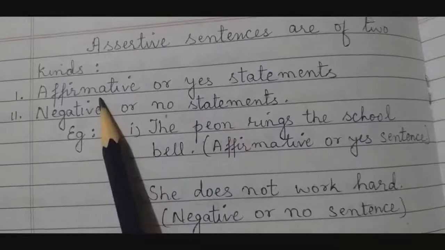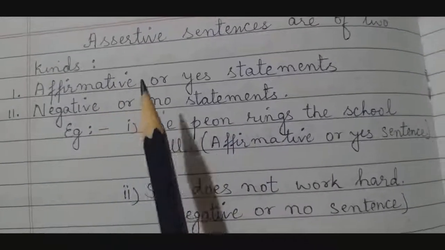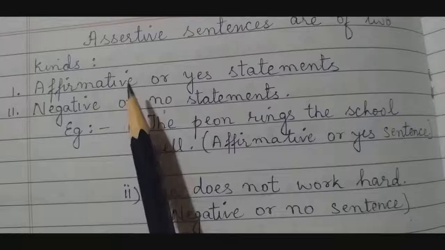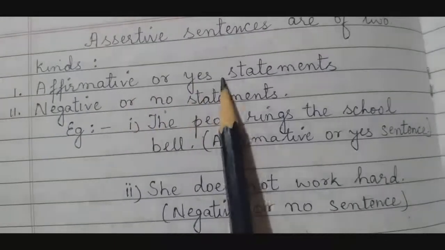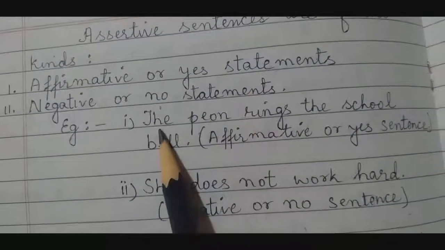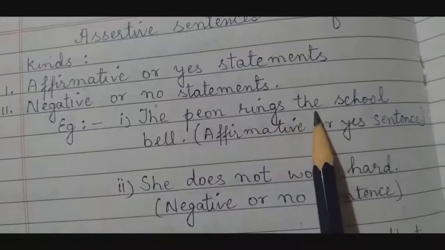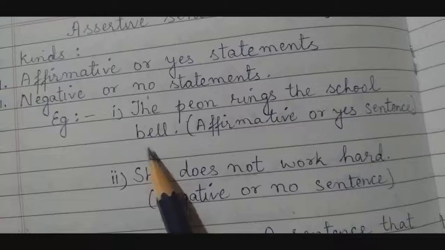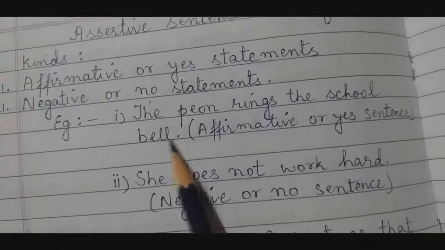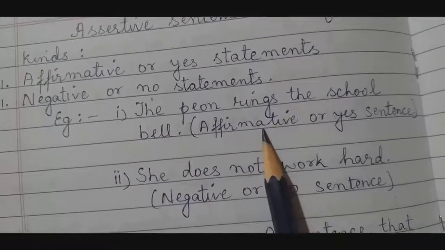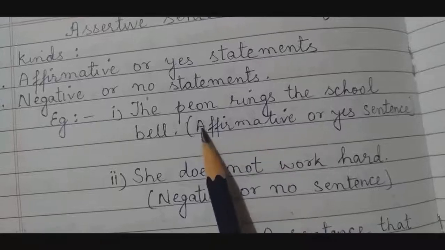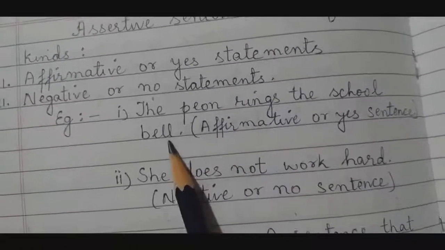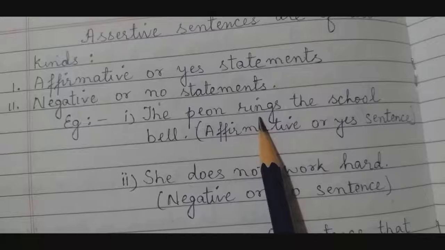Affirmative sentences are those sentences which give a positive statement. Like, the peon rings the school bell. This statement shows affirmation. It shows the positive response, so it is called a positive sentence.